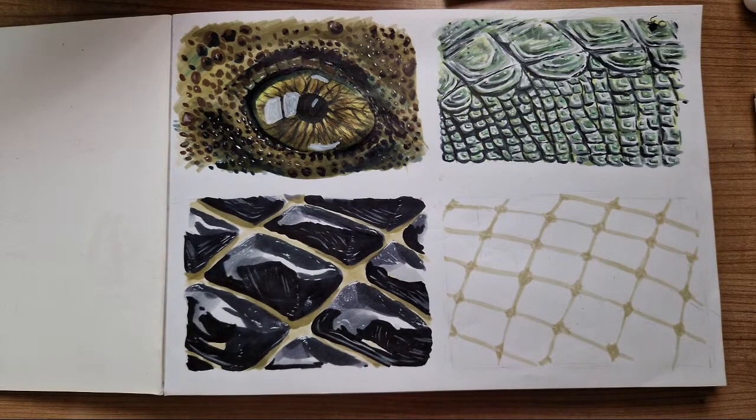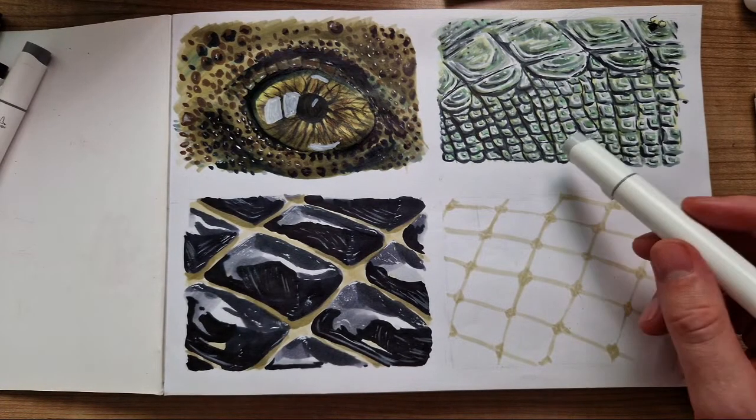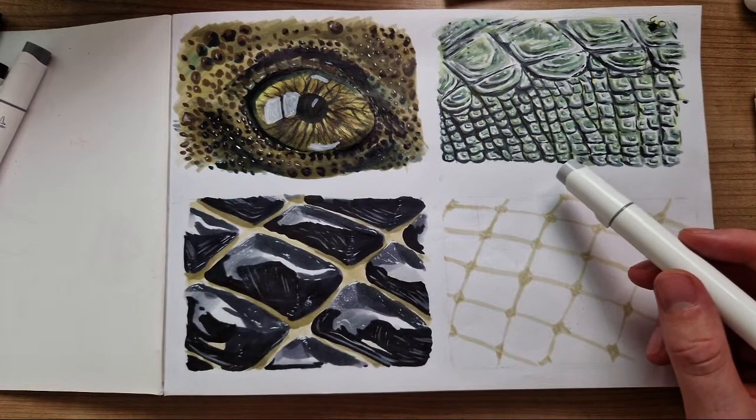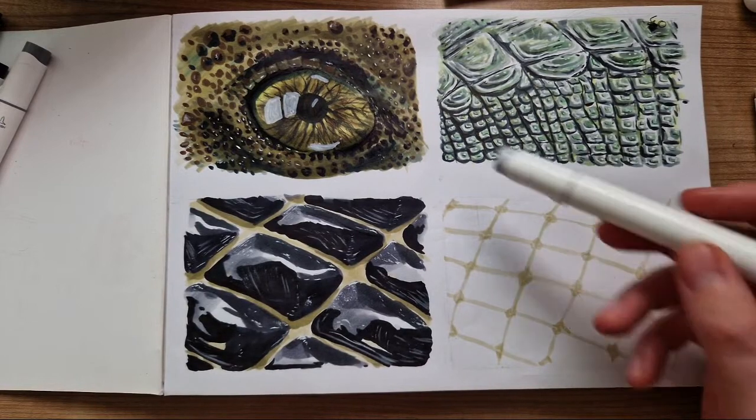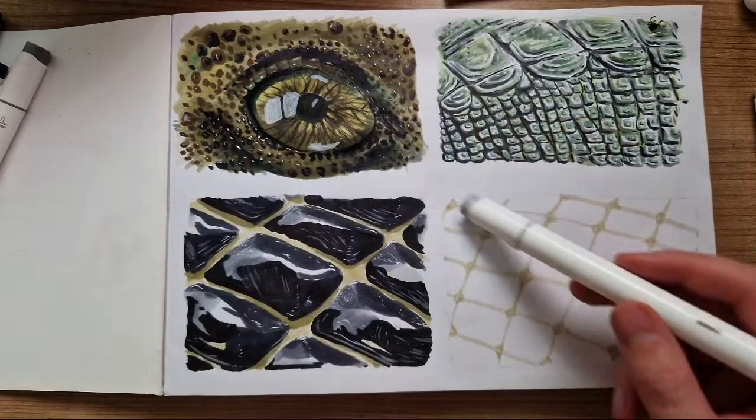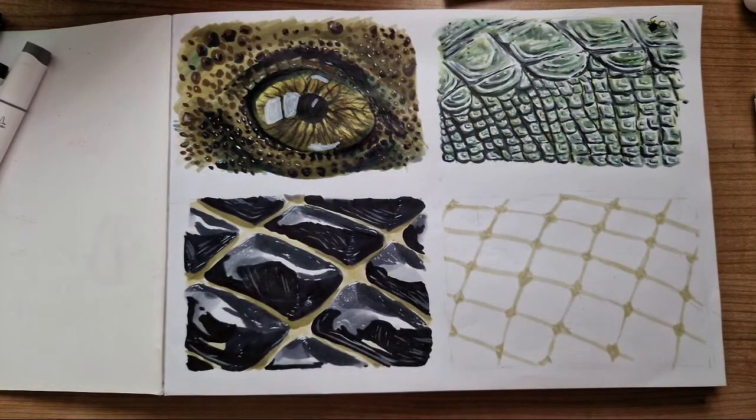That's all right. So we're going to start with the lightest color, and we want the light to come from, let's see, let's say the light is coming from over here, the top left.